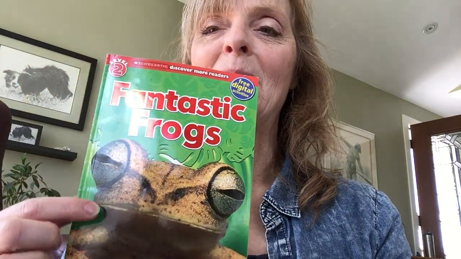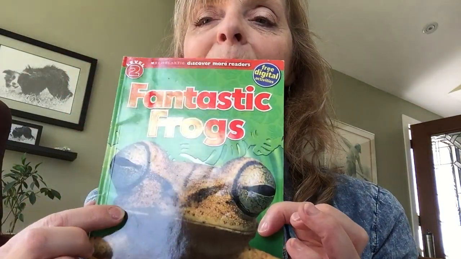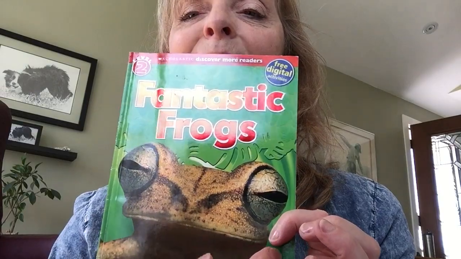Hello, boys and girls. Today we're going to do fantastic frogs. I think frogs are fantastic. I want you to notice the frog on the front. The predominant features of a frog are two big eyes and a big wide mouth. It almost looks like a smile this frog has.